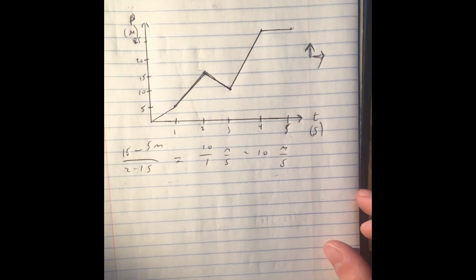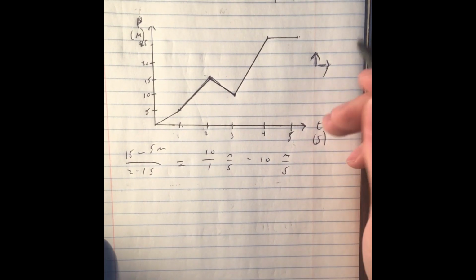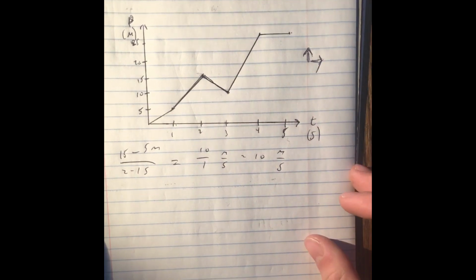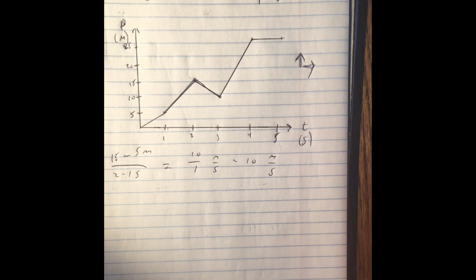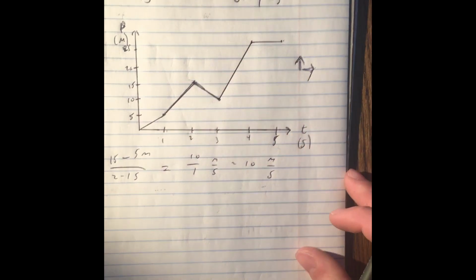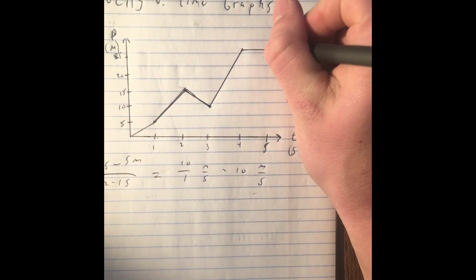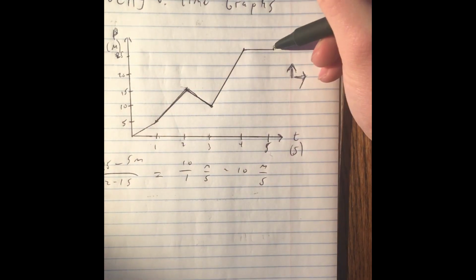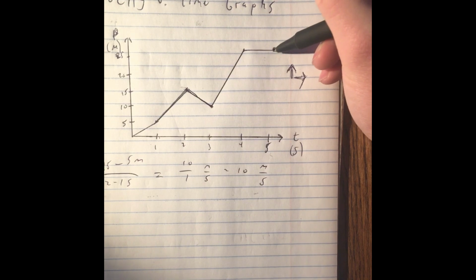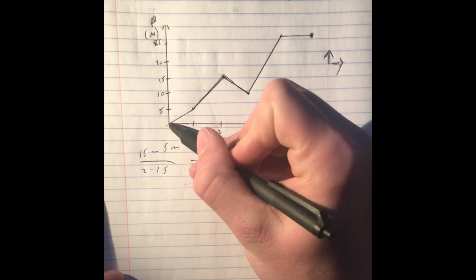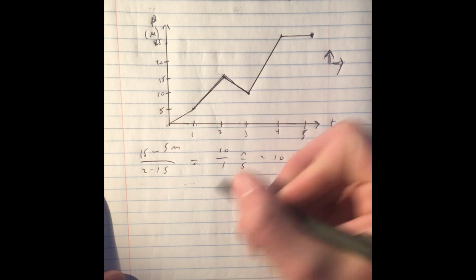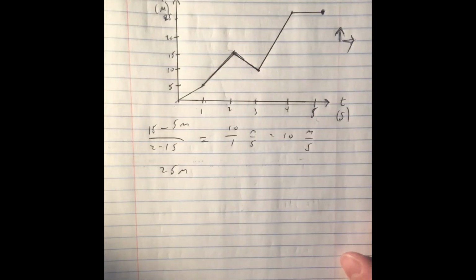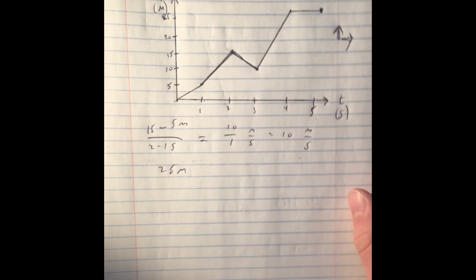And then we can also find the distance he has traveled and the displacement over this time period here. His displacement is just going to be his final position minus his initial position. So he ends up at 25 meters to the right here, and he starts at 0 meters here. So he's just going to have moved a total of 25 meters. His displacement will be 25 meters.